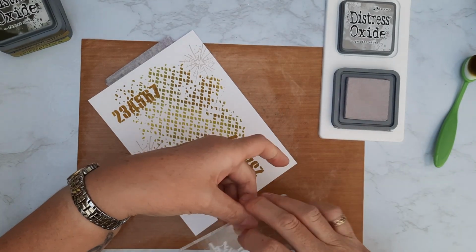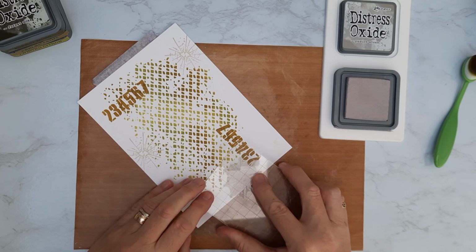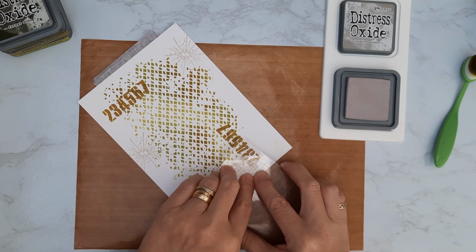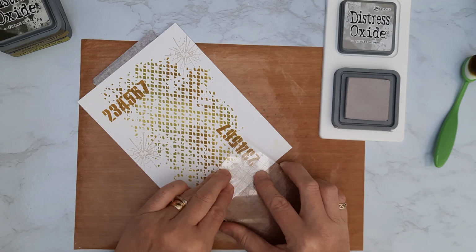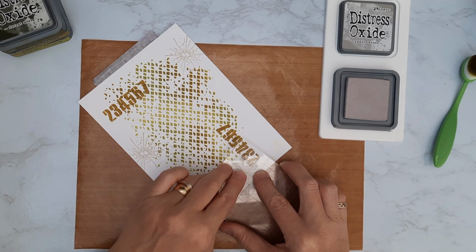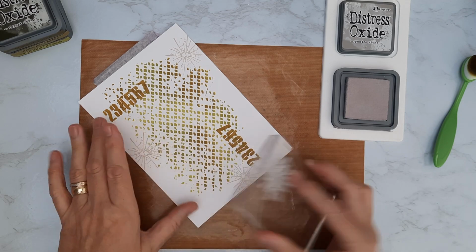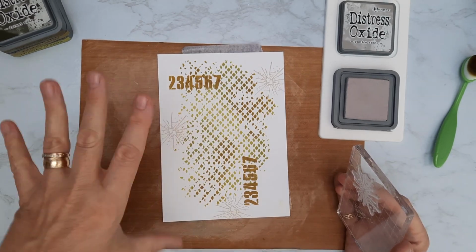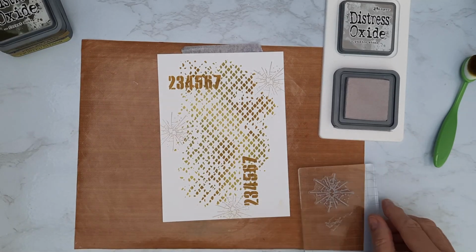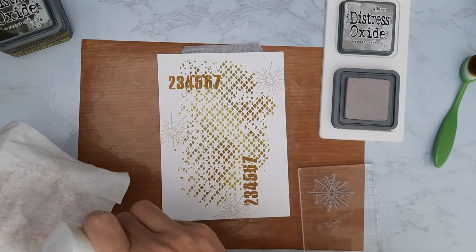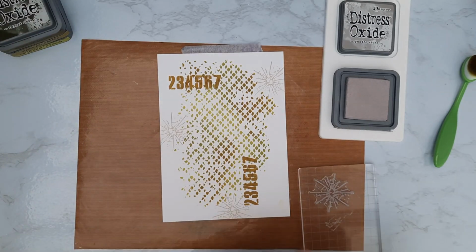So again, just turning it slightly so that we've got a slightly different angle, and I'm going to bring it off the page. Now you can see all 3 of these I've stamped off the edge of the page. So the stenciling was on the page. It was all contained within the page. But these have now gone off the edge of the page to start and make it look like it's come from a bigger design.